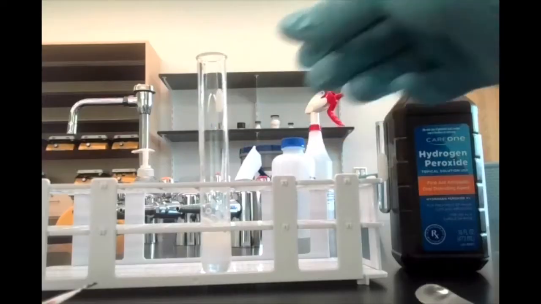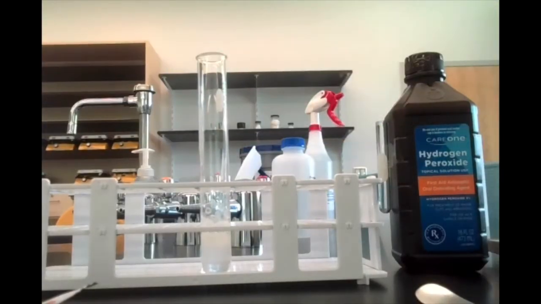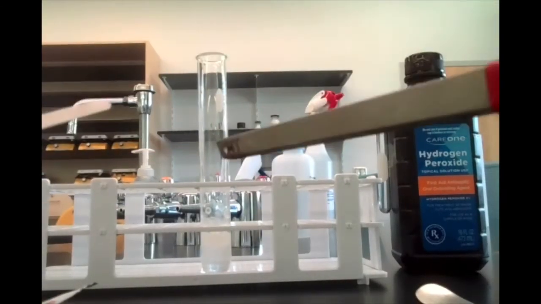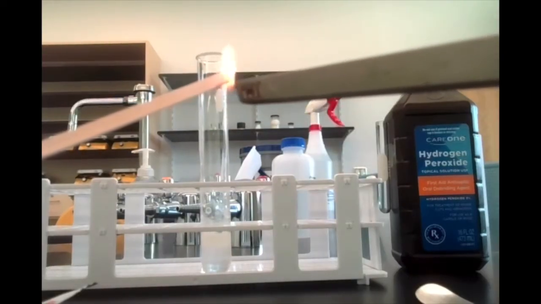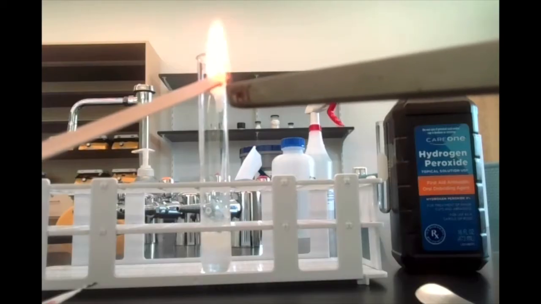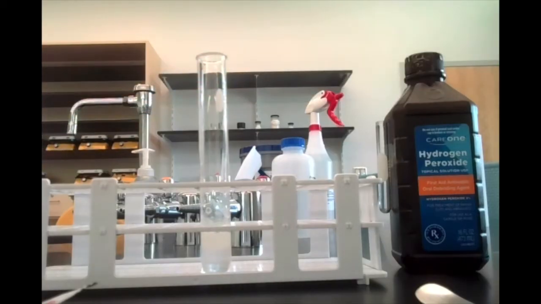If you want to prove what that gas is, I can take a wooden splint and just light it on fire. All right. And I'm going to blow this out so that we just have a glowing ember. See that we've got a glowing splint. Now, if I put it into the test tube here, notice that it's flaring up again when I lower it into the test tube.